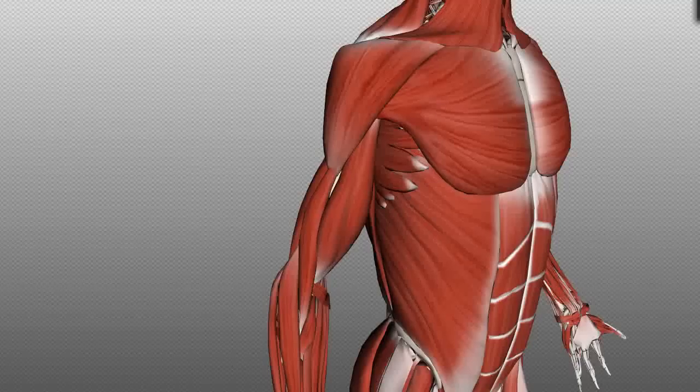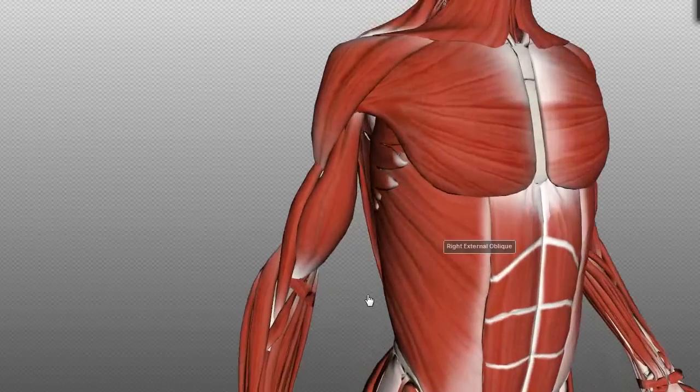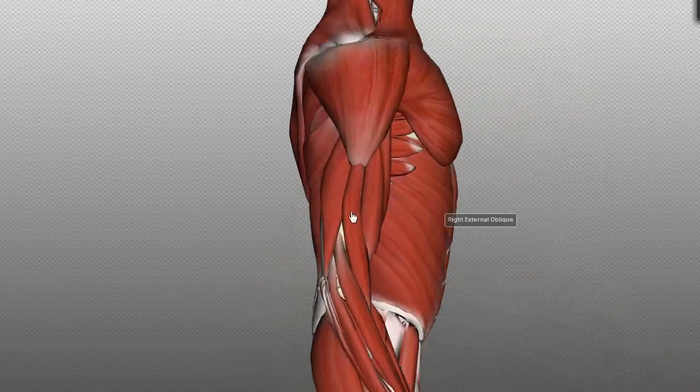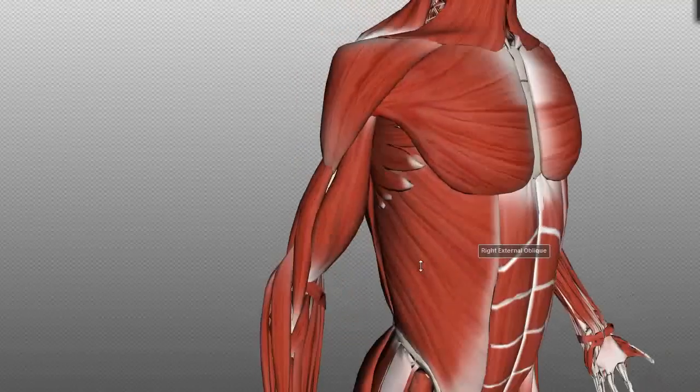This is a tutorial on the muscles of the upper arm. The muscles of the upper arm are split into anterior and posterior compartments. The anterior compartment is the flexor compartment because these muscles flex the forearm. The posterior compartment of the upper arm is the extensor compartment because it extends the forearm.